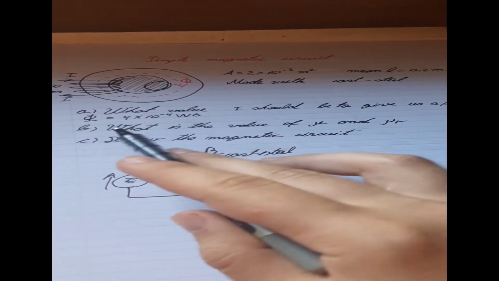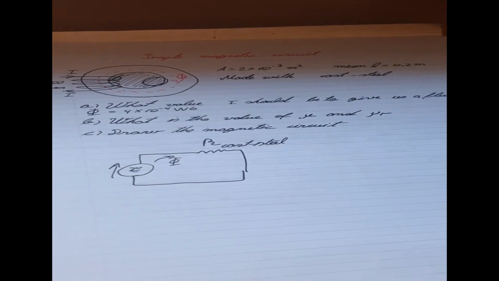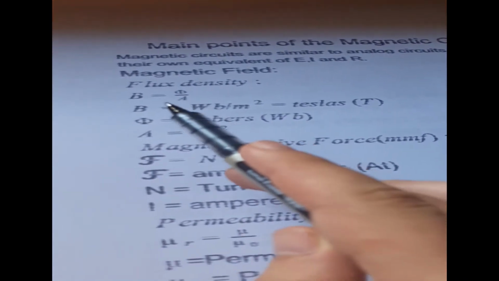Okay, so how do we start? Well, first we start by finding the Tesla value. Why do we start with the Tesla value? Well, we know the flux, which is this one, and we also know the area. So finding the Tesla value will be quite easy because we just apply the formula flux divided by area. So let's write it here.